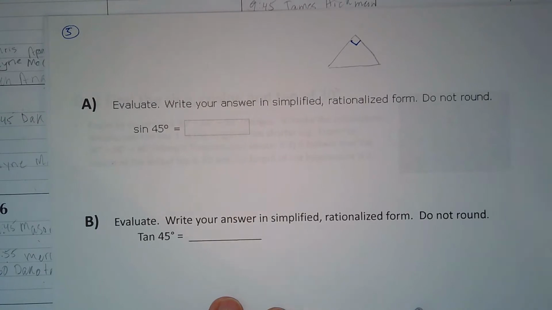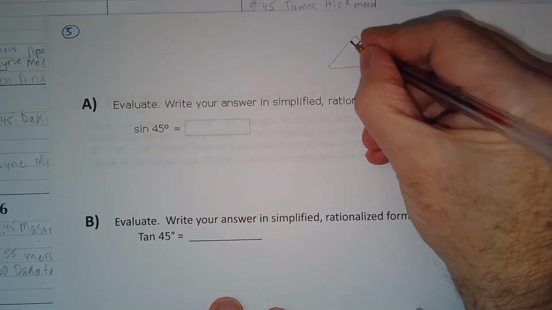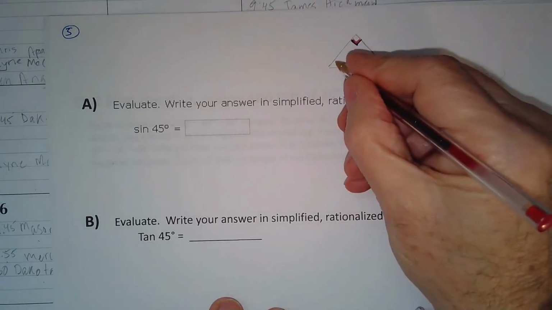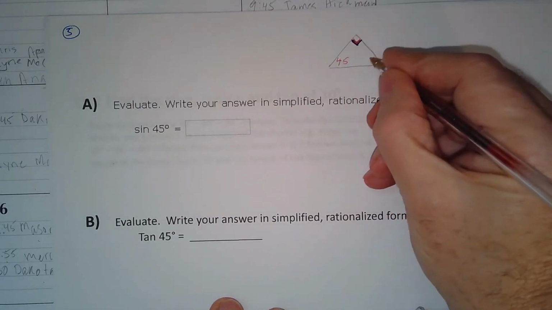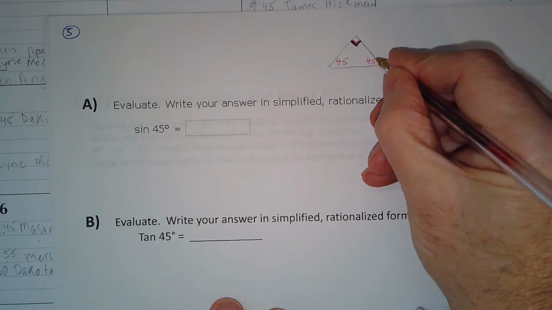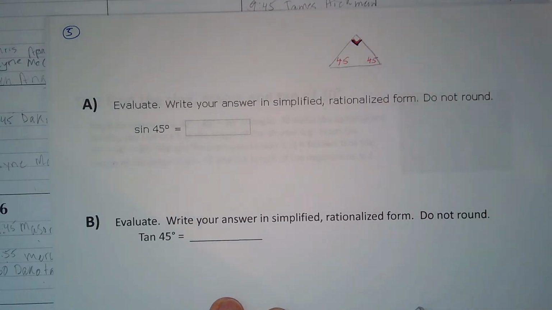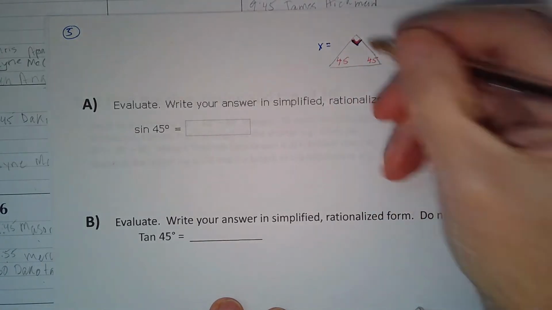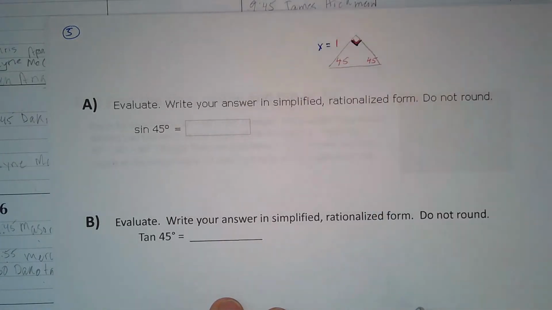Actually, I wanted that in red. Okay. And it has 45 degrees here and here. And so we know that our x is going to equal 1 in this example.